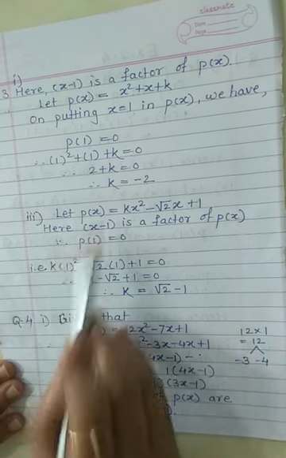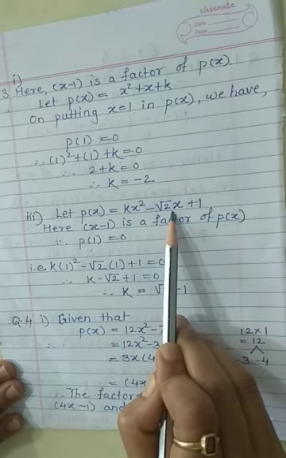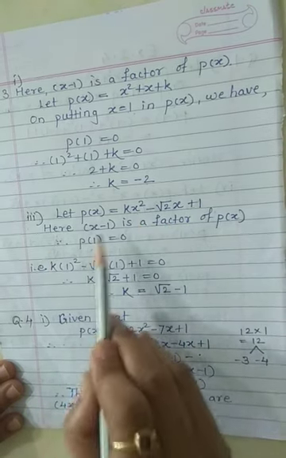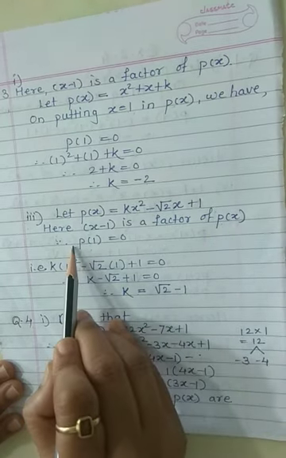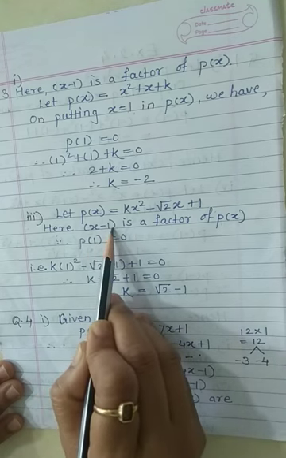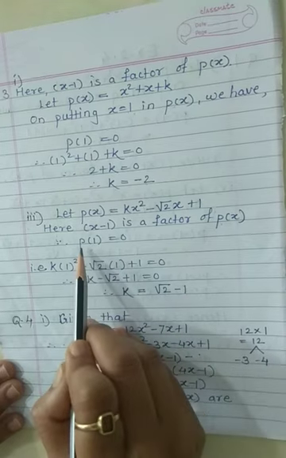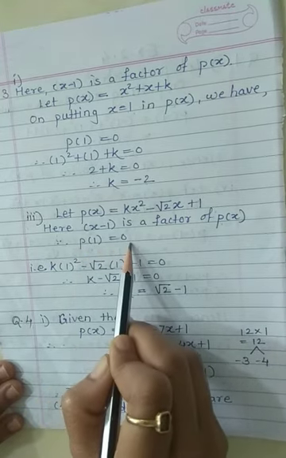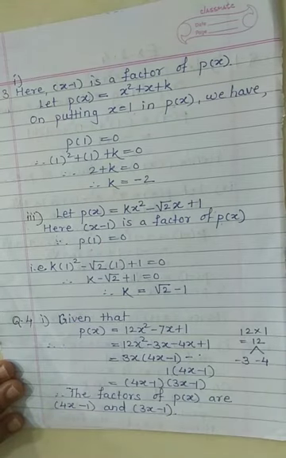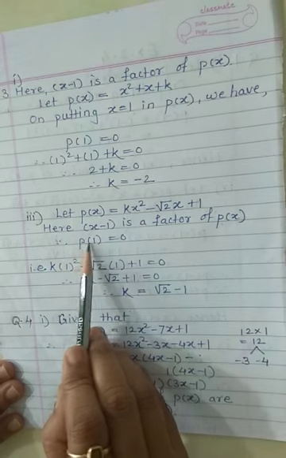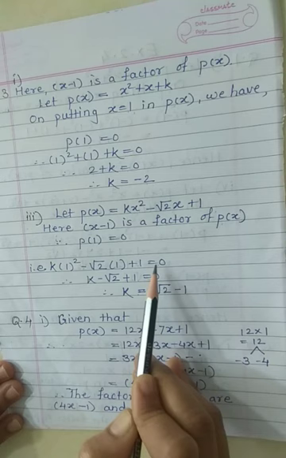Third sum I am going to explain here. The given polynomial is kx square minus root 2x plus 1. Here again x minus 1 is a factor of p of x, which is given, and therefore p of 1 is 0, because x is equal to 1. By putting that value of x in the given polynomial we will get p of 1 equal to 0. Now find p of 1 here and equate it with 0.